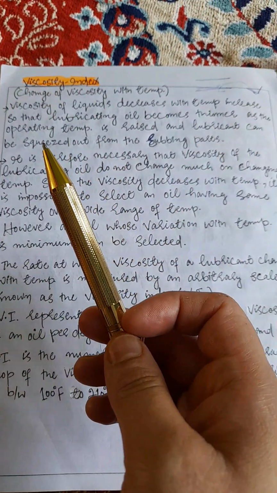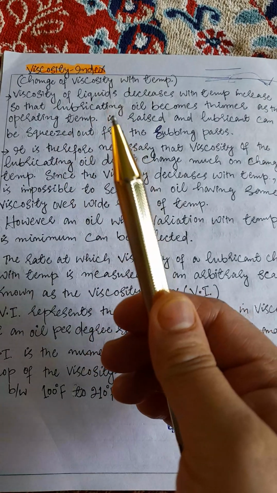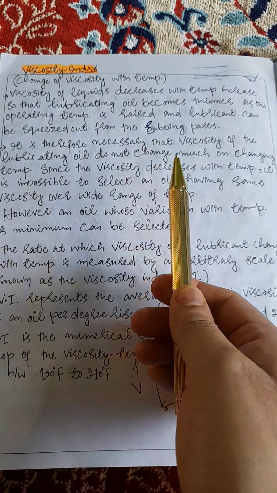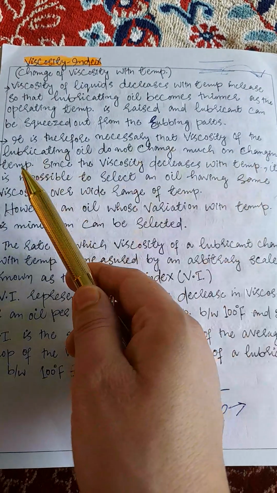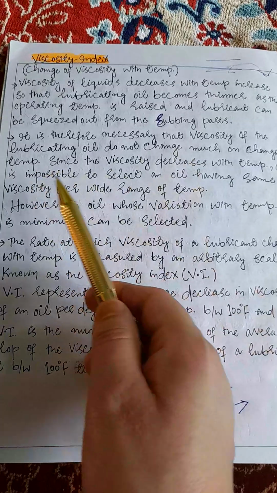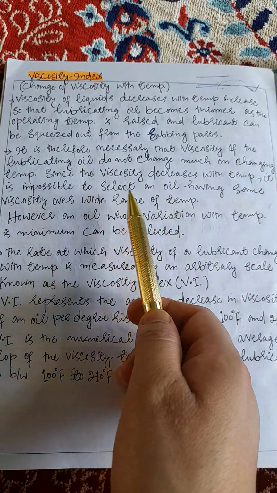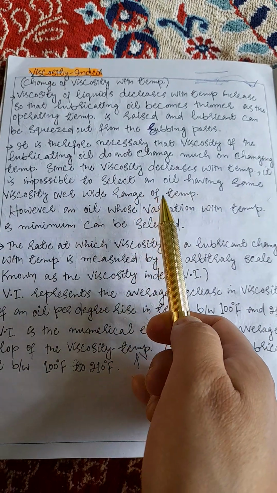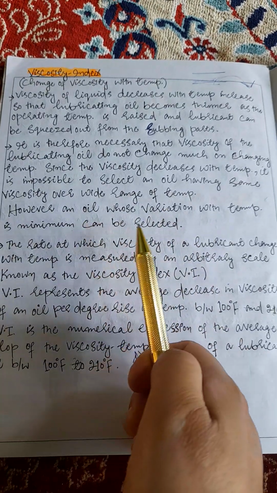So what should be the value of viscosity index in general? It should not change so much. Fine, it should not change so much with the change in temperature. So it's therefore necessary that viscosity of the lubricating oil does not change much on changing the temperature, because viscosity decreases with temperature. It is impossible to select an oil having the same viscosity over a wide range of temperature. Fine, we already know that. However, an oil whose variation with temperature is minimum can be selected.